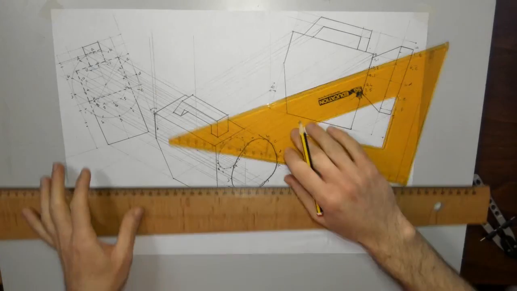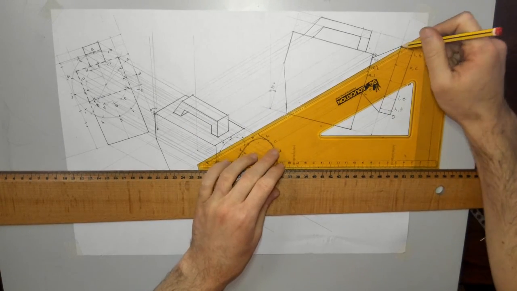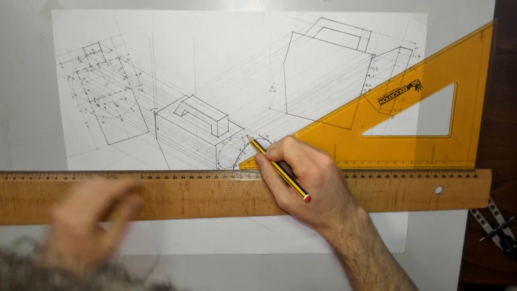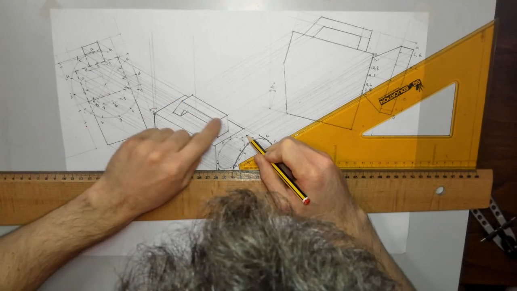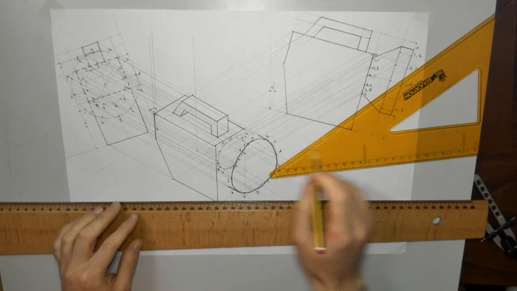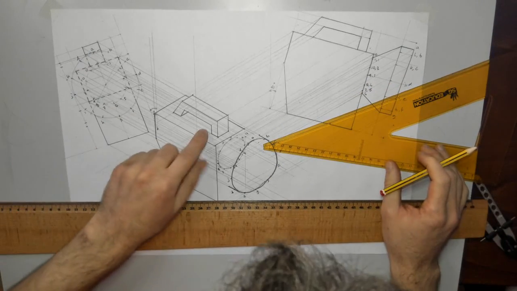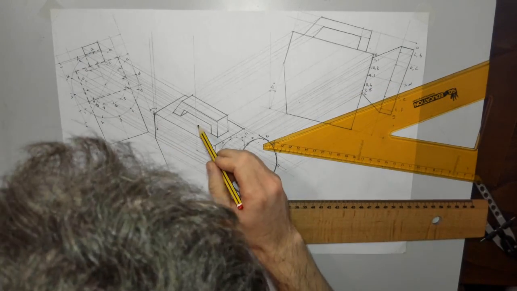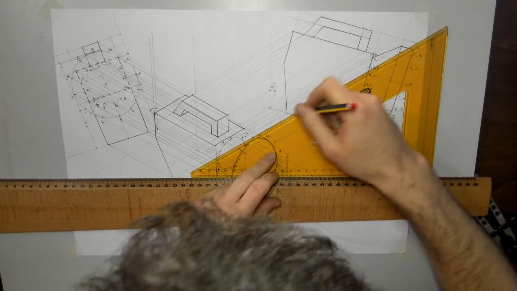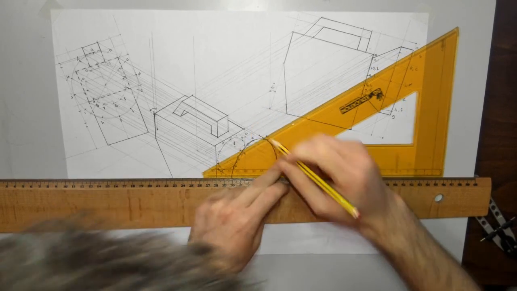So what I can do is take A in here, and that line there, go all the way through to there, A in the back. Then I have L coming through here. I'll just mark that line there. And I'll have L coming through here as well. I have L there.